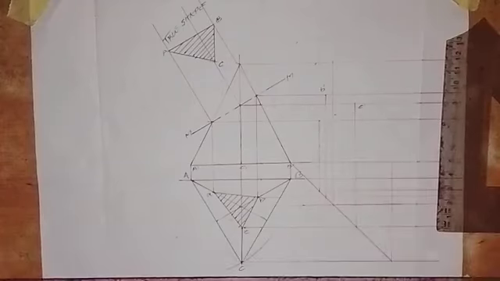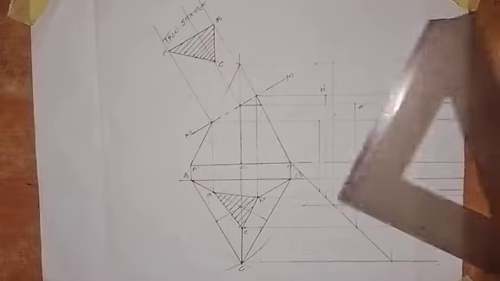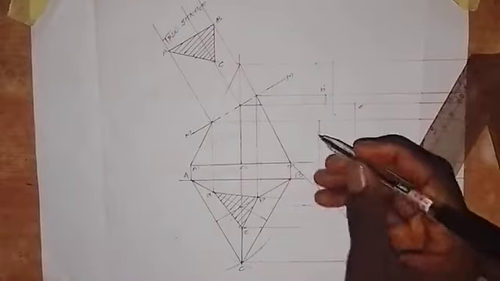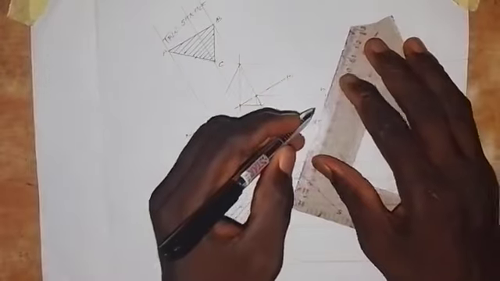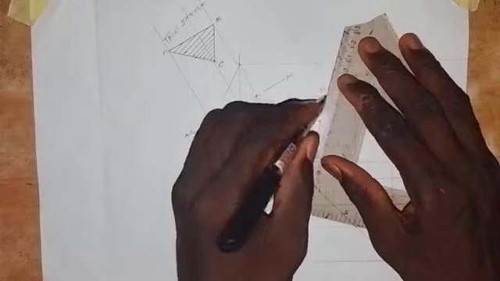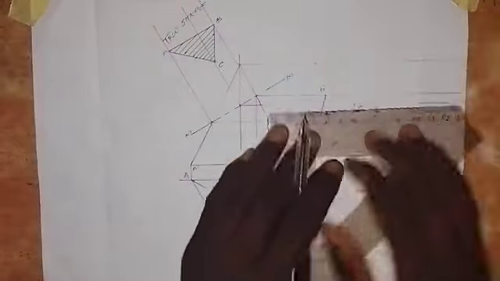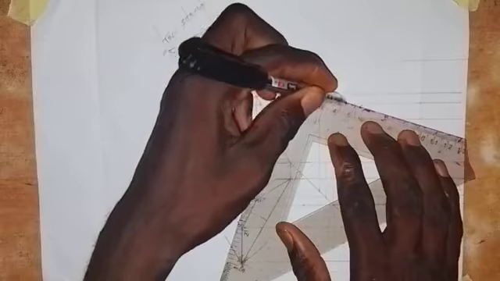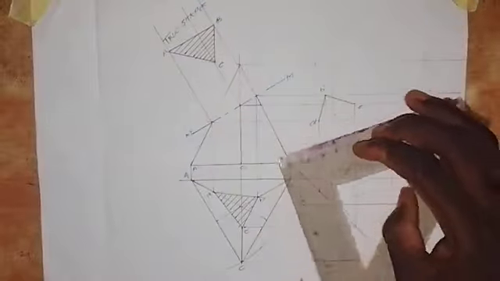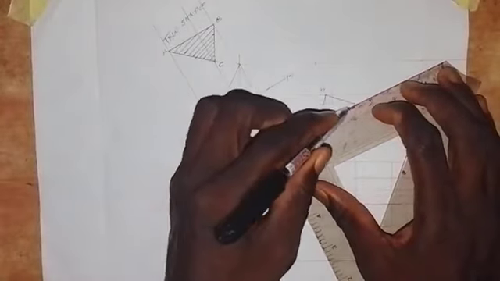Now I'm going to join these three points together. So this is point A prime here, small letter A prime. I will join A prime, B prime together with a straight line, and then I will join B prime, C prime together like this. So we have this now. And I will join A prime, C prime together like this. So we have this now.